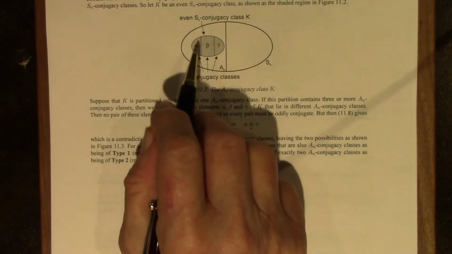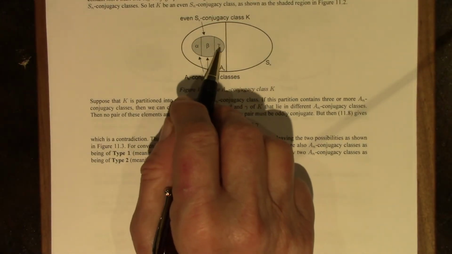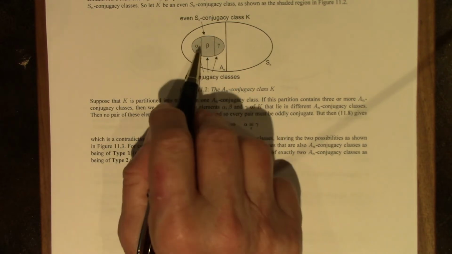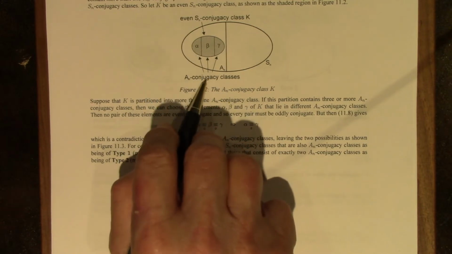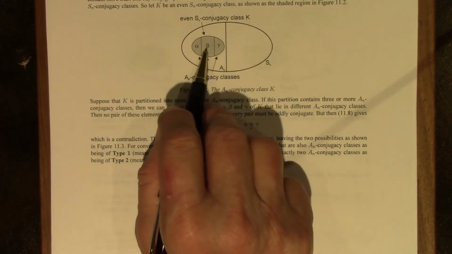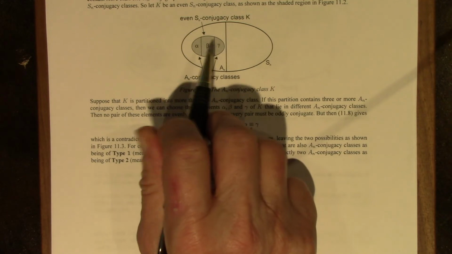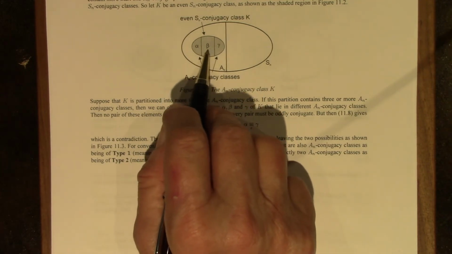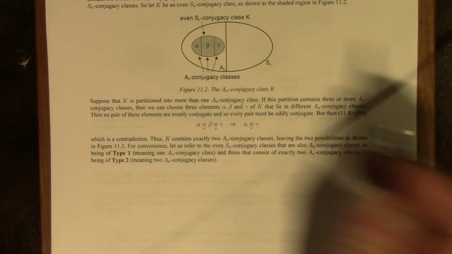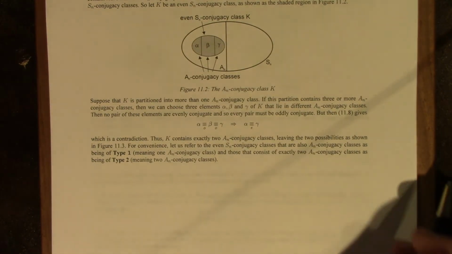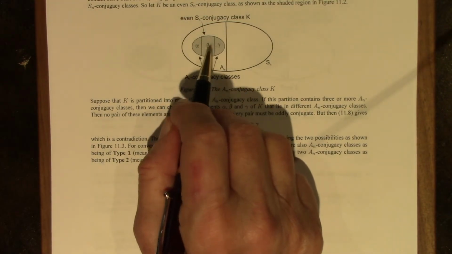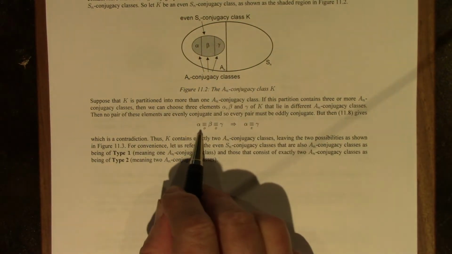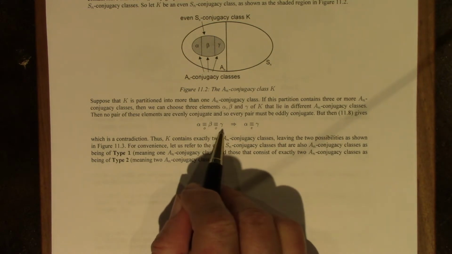No pair of these 3 elements can be evenly conjugate. Alpha and beta cannot be evenly conjugate, or they'd be in the same AN conjugacy class. Similarly for the other pairs. So alpha and beta must be oddly conjugate. They're conjugate because they belong to an SN conjugacy class, K. So alpha and beta are oddly conjugate, beta and gamma are oddly conjugate.